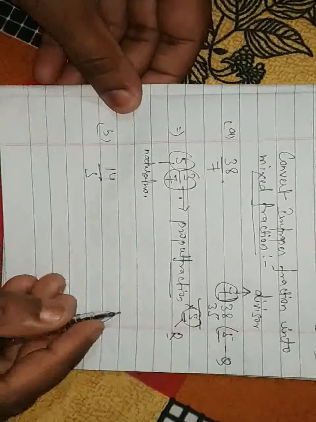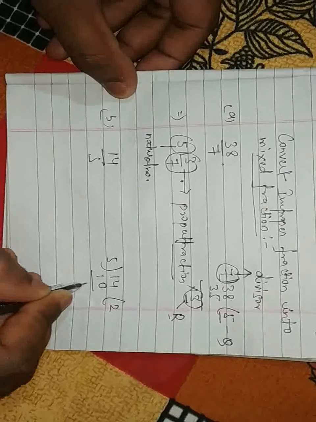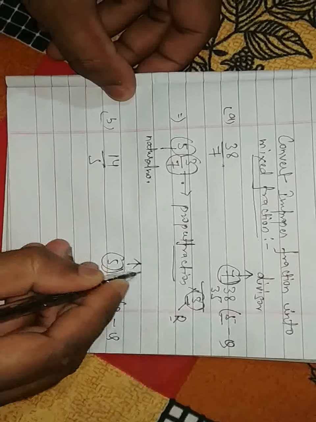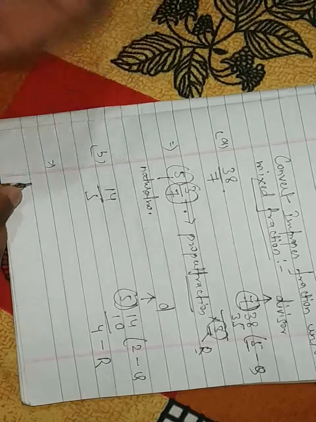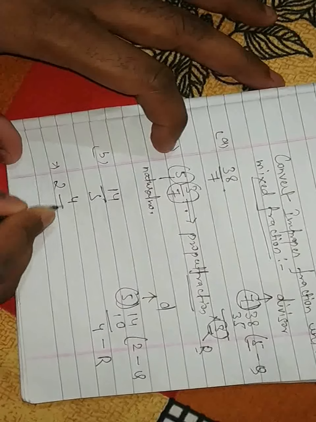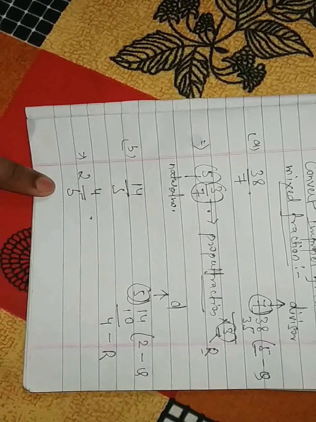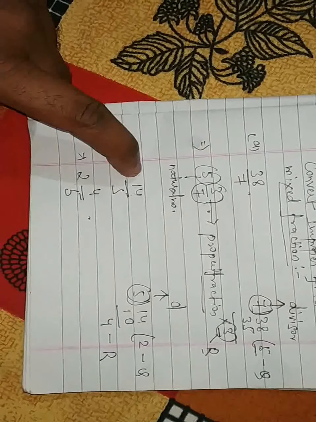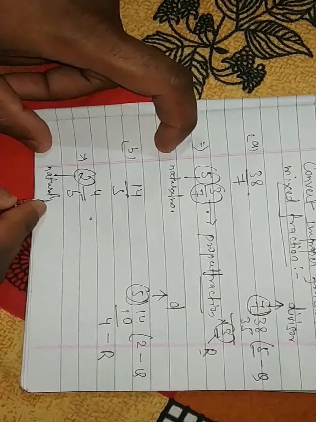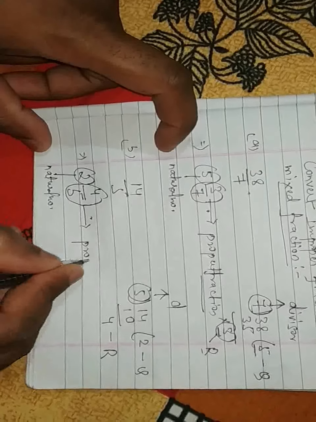Let's take one more example, that is 14 by 5. What will we do? First of all we will divide 14 by 5. 5 2s are 10. We are left with 4. This 2 is the quotient, this 4 is the remainder, and this 5 is the divisor. So first of all we write the quotient part, that is 2, then the remainder 4, and then the divisor 5. So this is the mixed fraction for the fraction 14 by 5, where 2 is a natural number, and this 4 by 5 is a proper fraction.